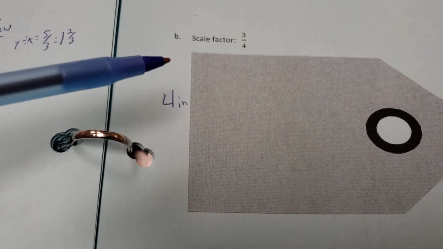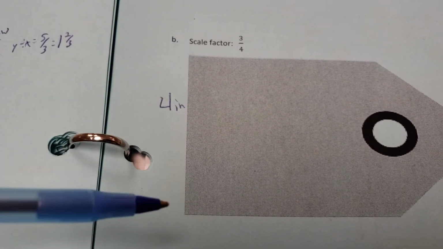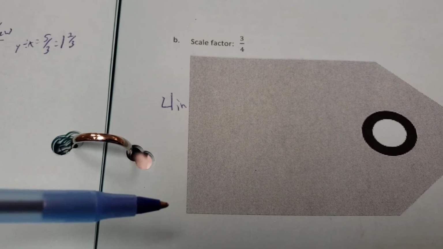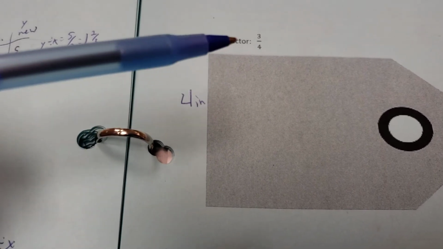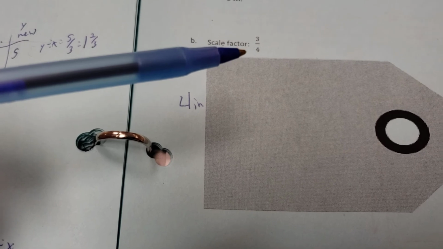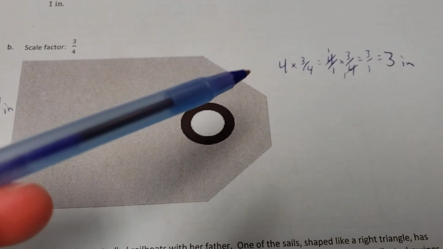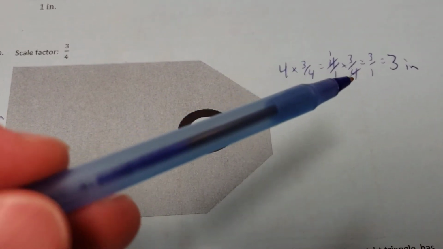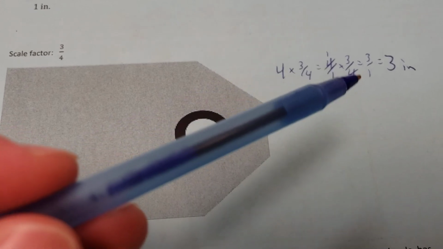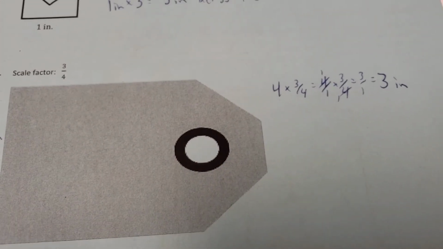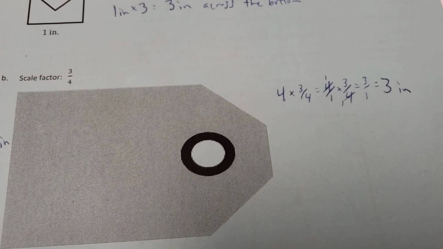It's not very much difference, but it's 3/4 the size. So if this was originally 4 inches, well, it's going to be smaller because its scale factor is 3/4. It's less than 1. So I take 4 times 3/4, so I put 4 over 1 times 3/4. Do our cross canceling, we get 3 over 1, and now it's only going to be 3 inches tall instead of 4 inches tall.